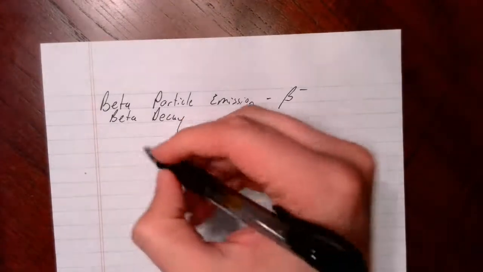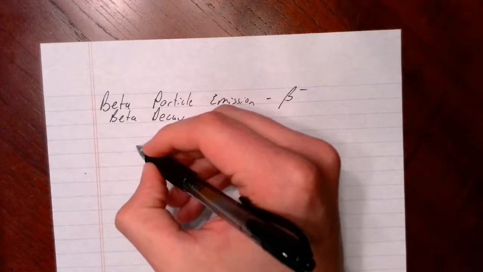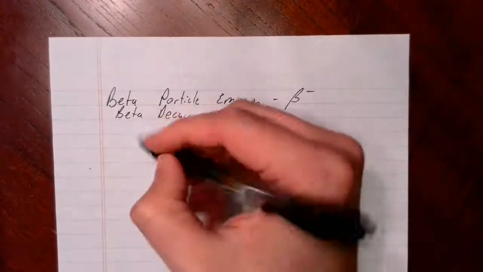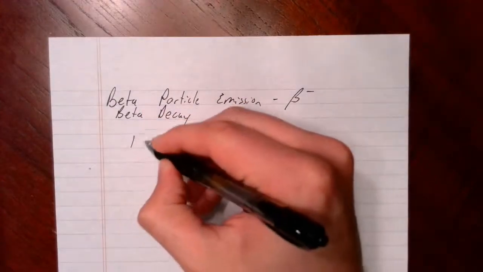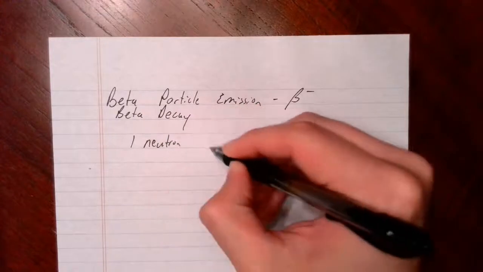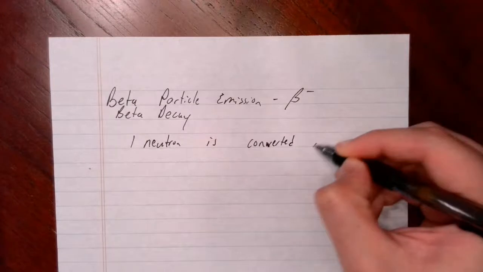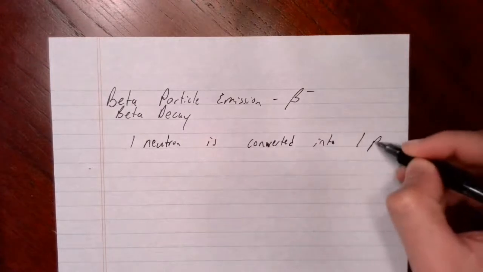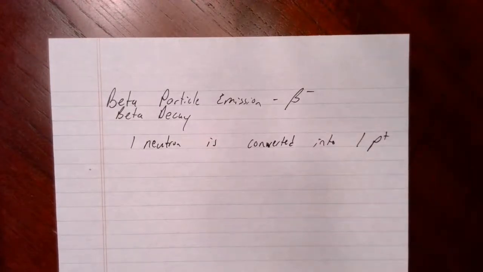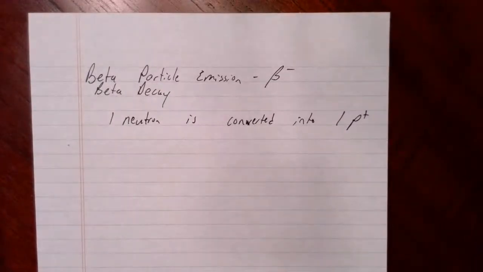So for beta decay, in the nucleus of the parent nuclide, you actually have one neutron that is converted into one proton. Okay? So I know that's kind of a strange concept, but just kind of trust me here on this one. How that actually happens is a very high level concept that we'll save to discuss for a different class, so not at this level of chemistry.